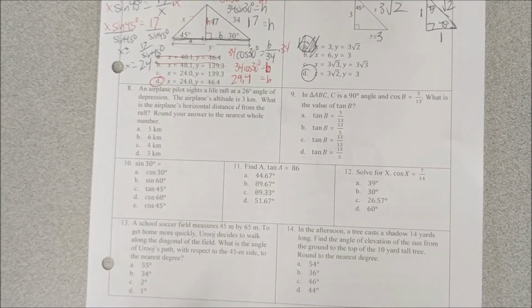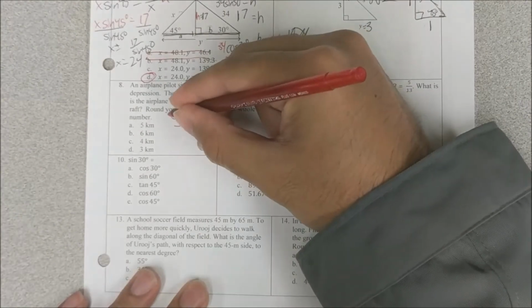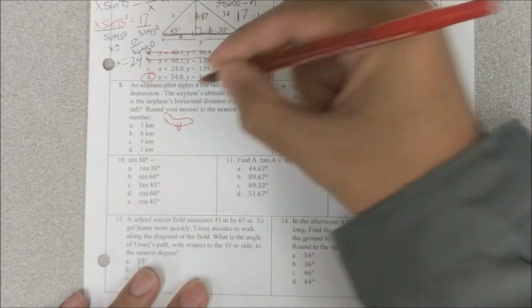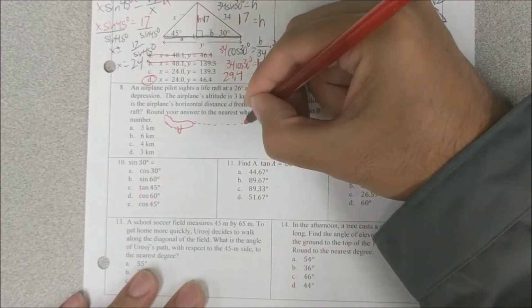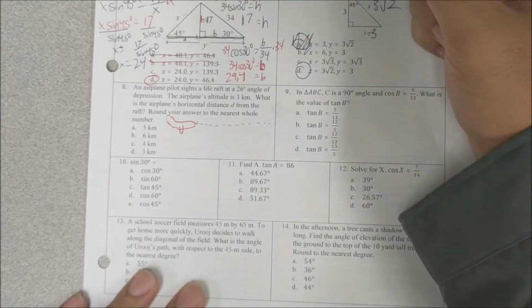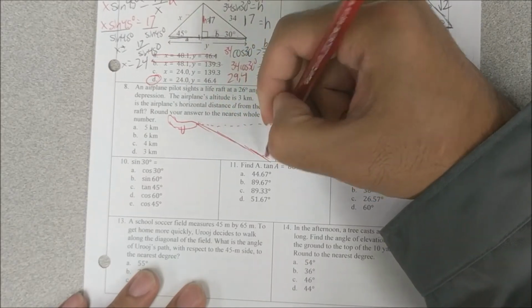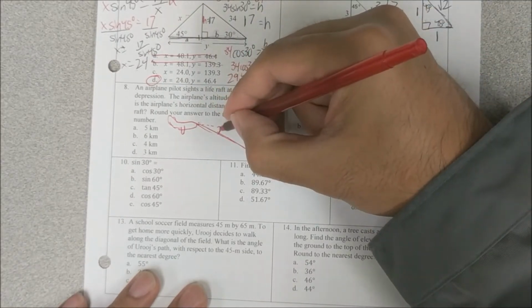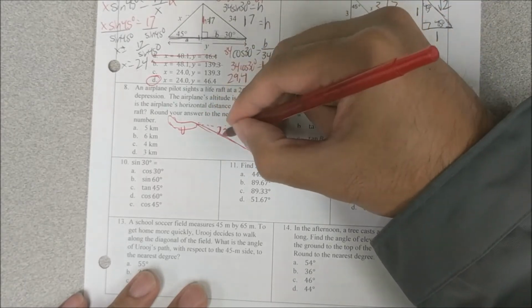Okay, so this one's about angle of depression. A common mistake with angle of depression is using the wrong angle. So here's our airplane, and we need to imagine it looking straight ahead. But it's not looking straight ahead. The pilot inside is looking diagonally downward. The angle he's lower than looking straight ahead is the angle of depression.